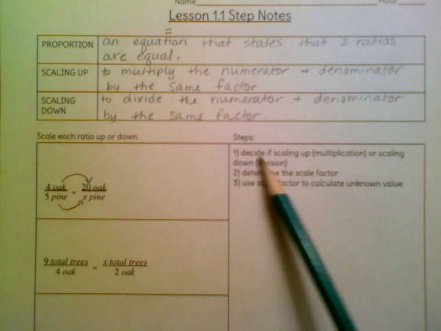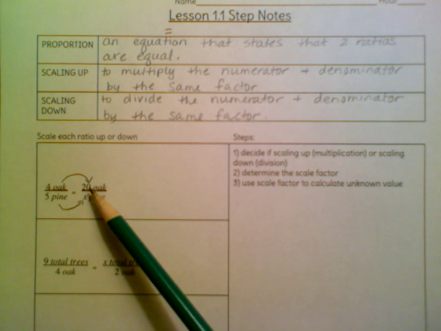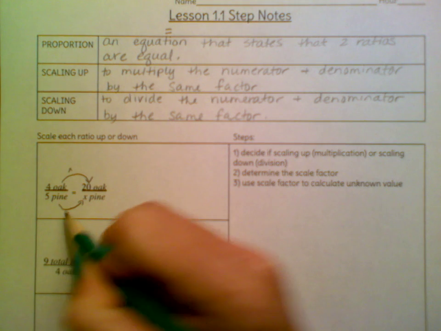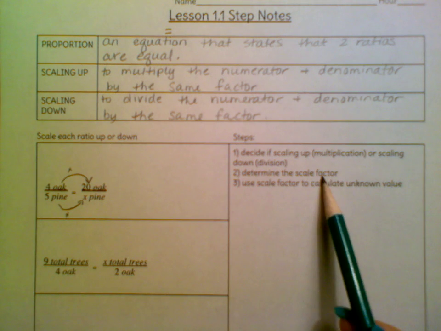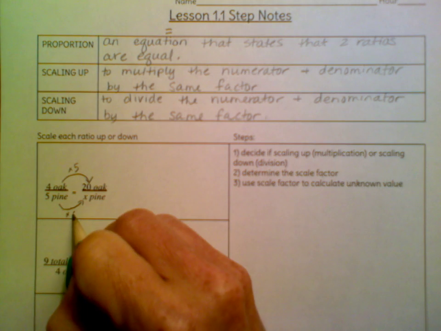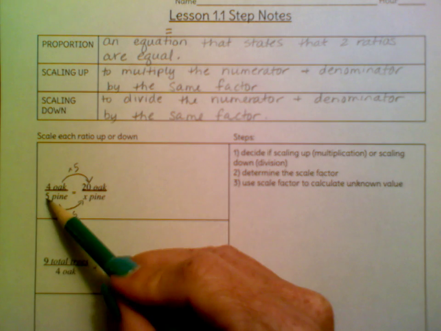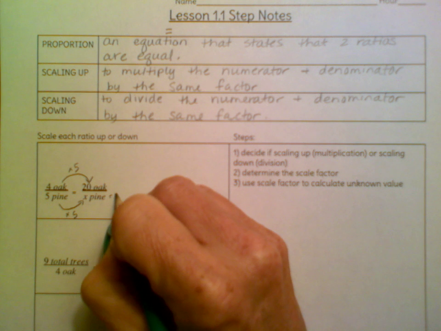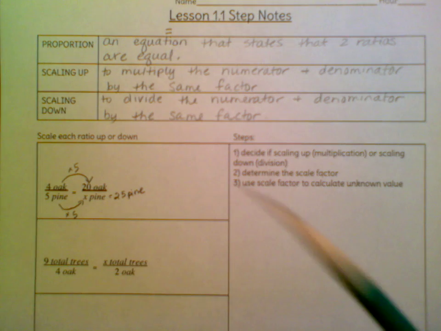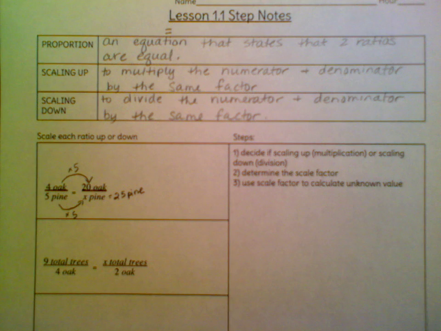So it says to decide if I'm scaling up or scaling down. I went from 4 to 20. So that's scaling up, which is multiplication. So I know I'm going to be multiplying. And now it says to determine the scale factor. So 4 times what is 20? And that's 5. So what you do to the top, you do to the bottom. And now use it to calculate the unknown value. So 5 times 5. So there would be 25 pine trees if there were 20 oak trees, if it stayed in the same ratio as 4 oak to 5 pine.